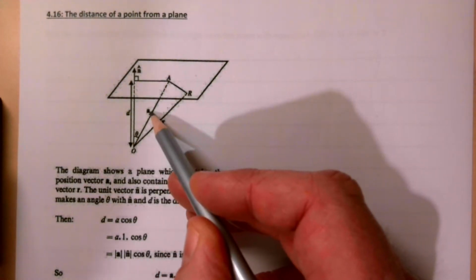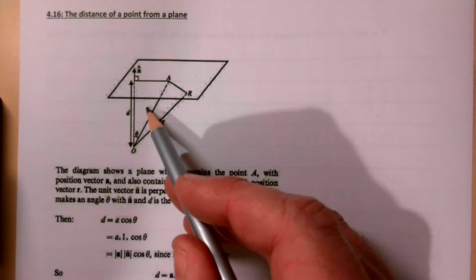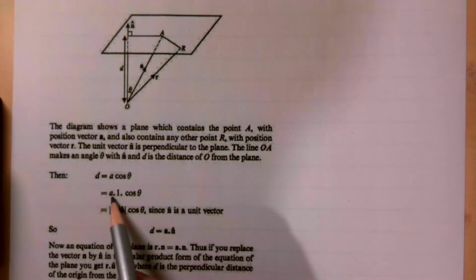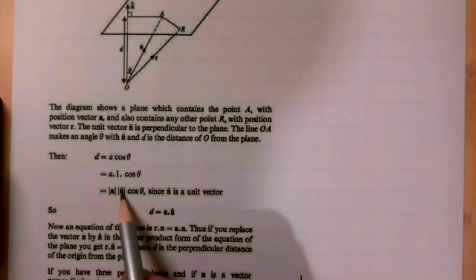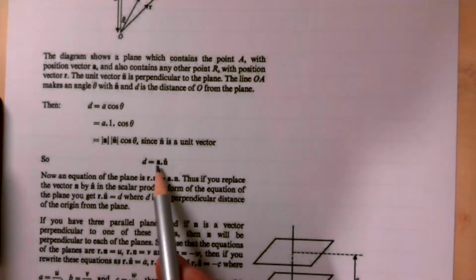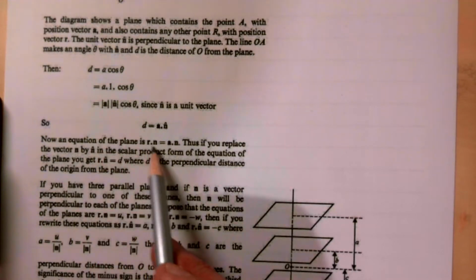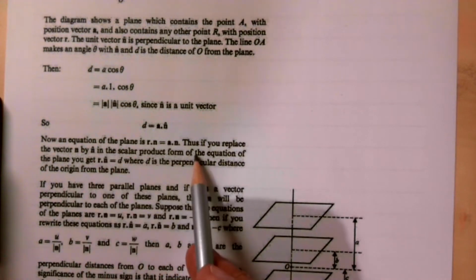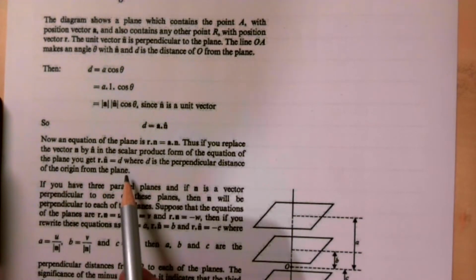So d equals a cos theta, because there's your right angle triangle. There's your a, which is the hypotenuse, d is the adjacent, and so cos theta is d over a, so d equals a cos theta. Also that equals a dot 1 dot cos theta, which is a dot n, since n is the unit vector. Now an equation of the plane is r dot n equals a dot n. Thus, if you replace the vector a by n in the scalar product formula, you get r dot n equals d, where d is the perpendicular distance from the origin to the plane.